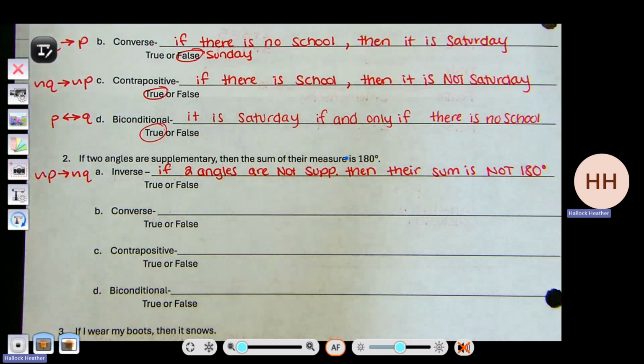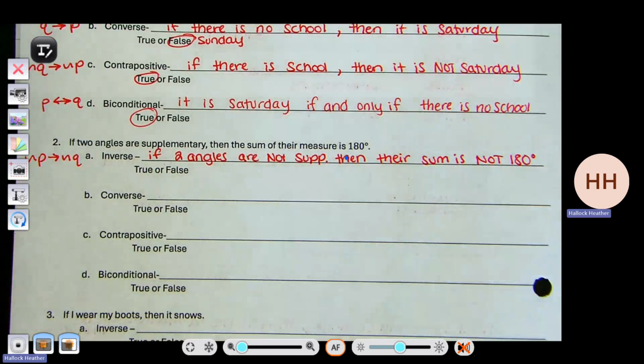Sounds great. So for your inverse, you should have something like Lauren said in the back. If two angles are not supplementary, then their sum is not 180. It doesn't have to be exactly what I wrote, but it should sound about the same. You should still have if and then, but you're making both sections negative.